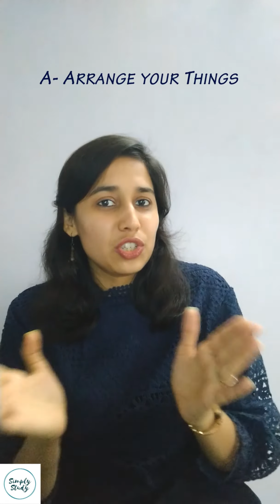So I'm going to tell you the A to D of how you can declutter your desk by just seeing these few steps. Organizing and decluttering does not require so much of time. What it requires is a proper mindset. If you have a proper mindset and the will to declutter, then you will be able to clean your desk and declutter it. The A of declutter is to arrange the items.